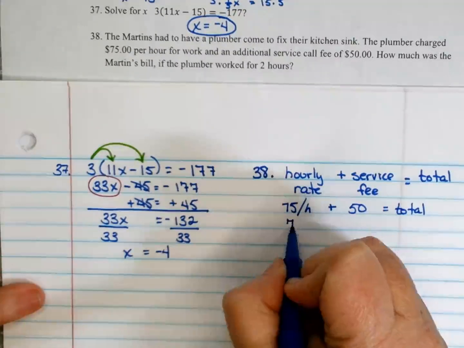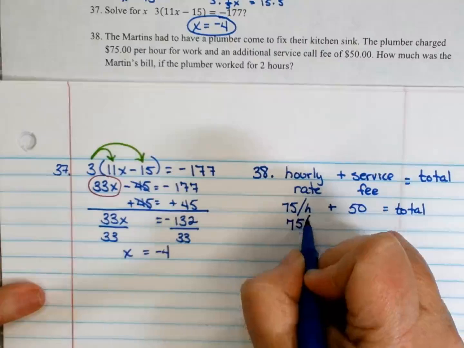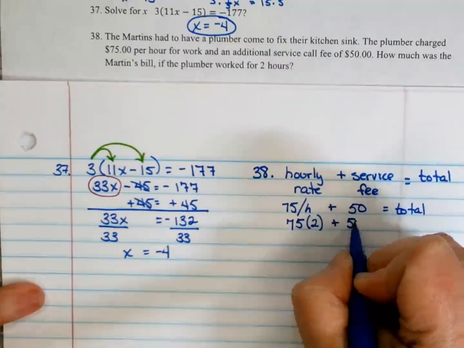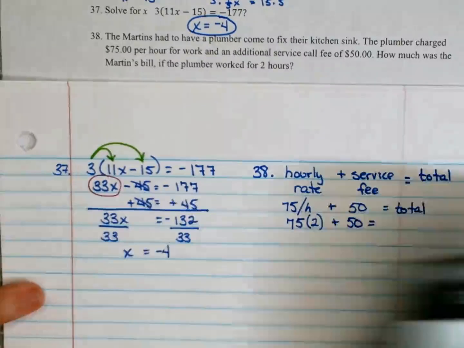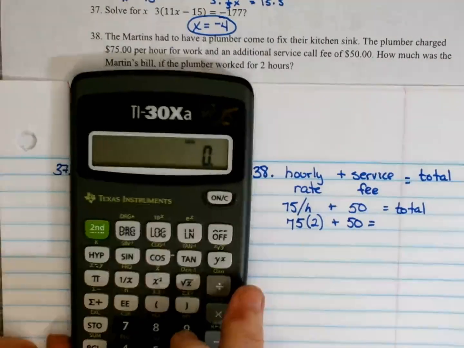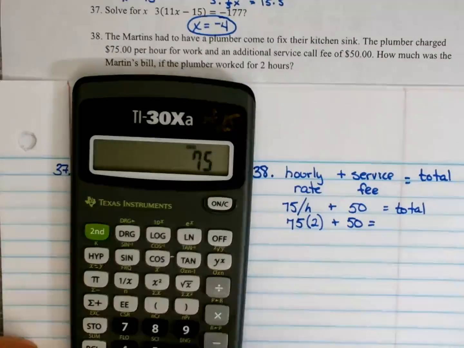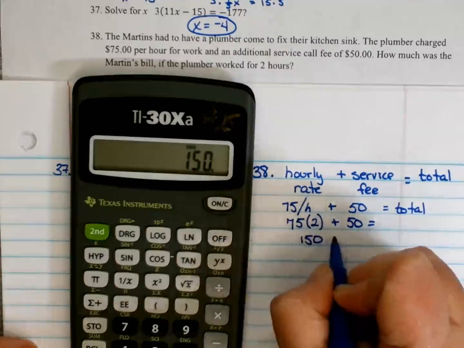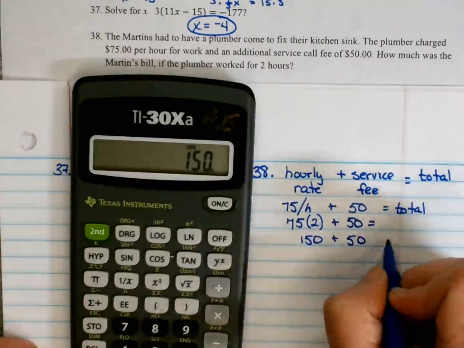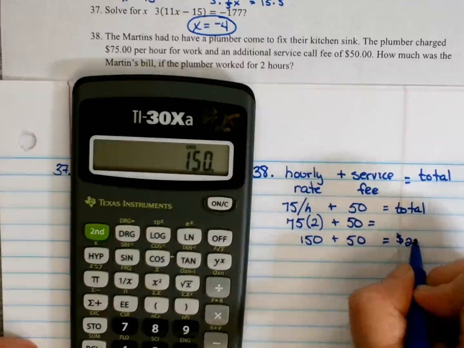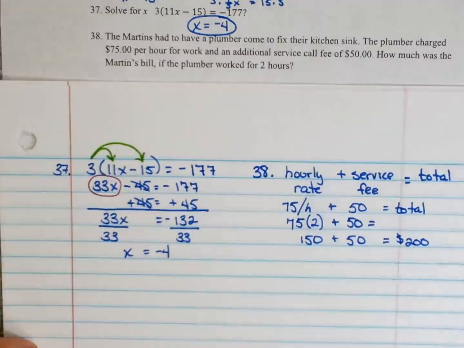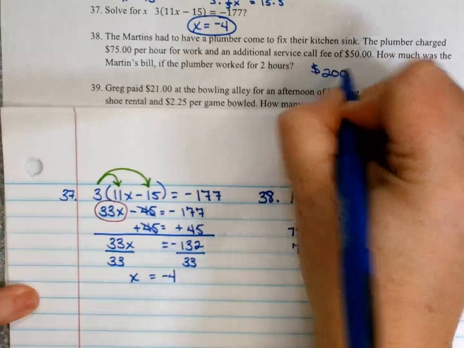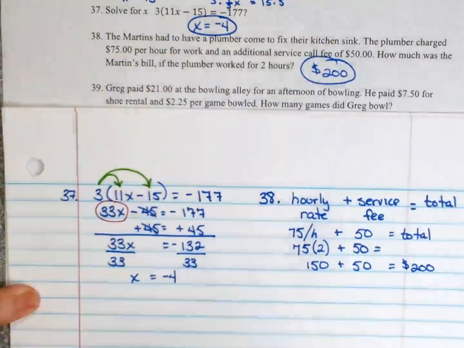Okay, so if he works $75 an hour times 2 hours plus the $50 service fee, how much is that? Well, I know that 75 times 2 is 150. 150 plus 50, that's going to give me a $200 total bill. Okay? Their total bill was $200.